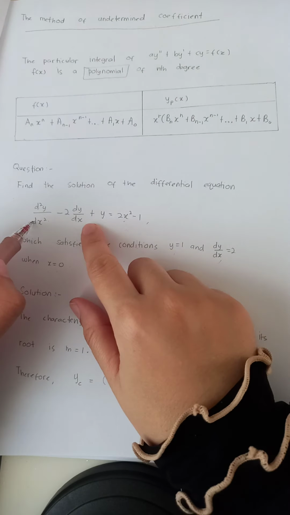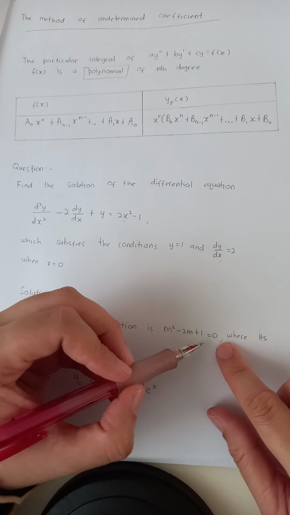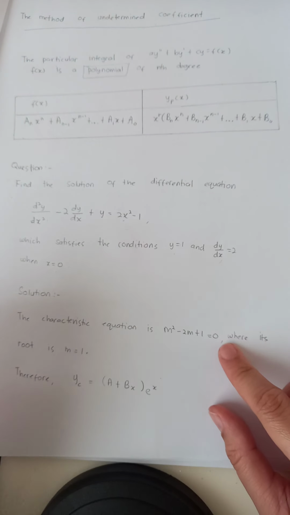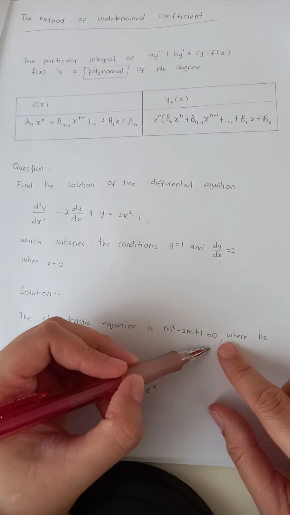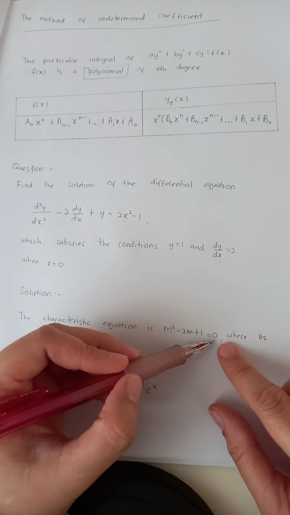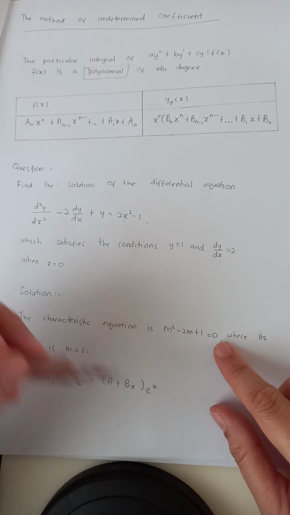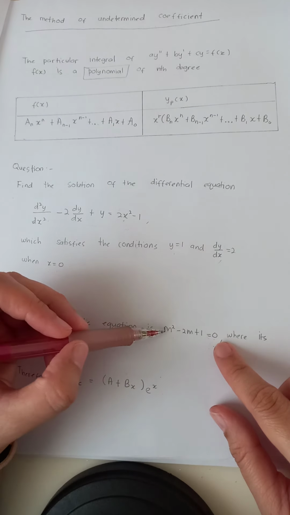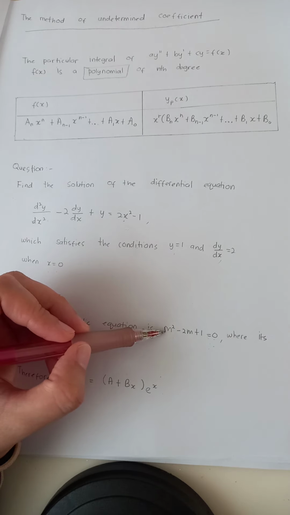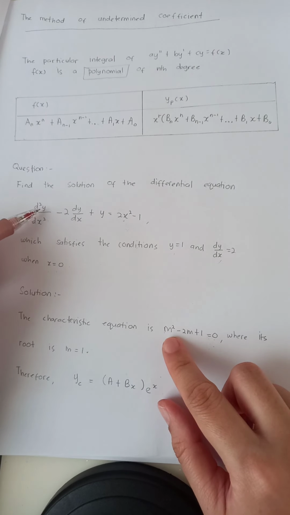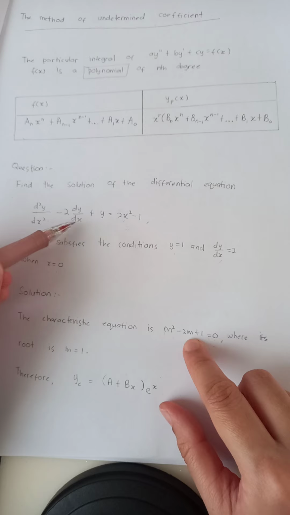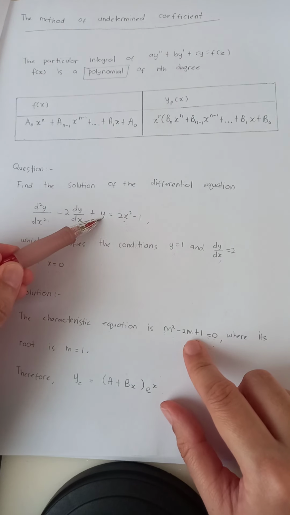So, tengok balik dekat sini for this equation and make sure it equals to 0. Like the first time we learn on the solution of homogeneous equation, kan dia equals to 0. So make the first one equals to 0 and then we use the m variable. Remember, if it is d squared y over dx squared, I told you to substitute it with m squared. Kalau dy over dx, we substitute with m. Kalau y sahaja, we substitute with 1.